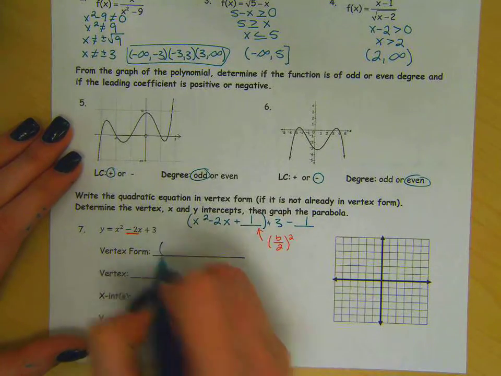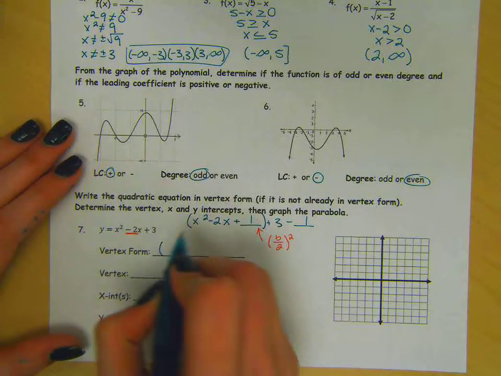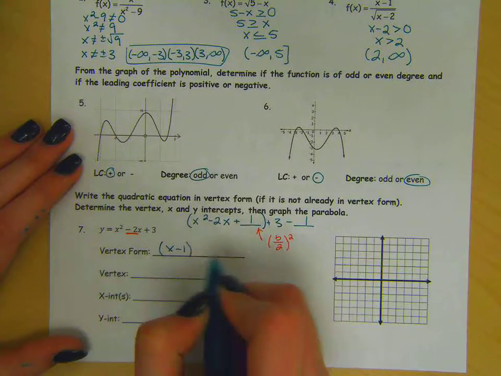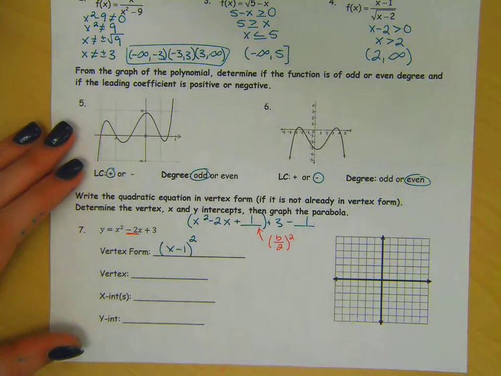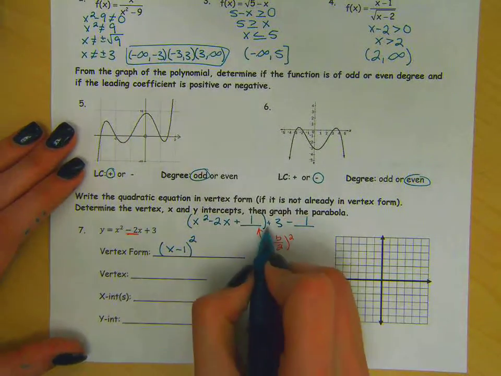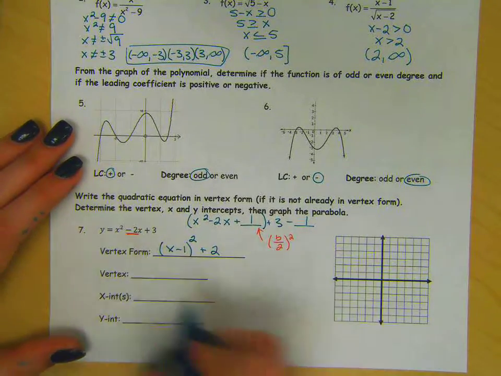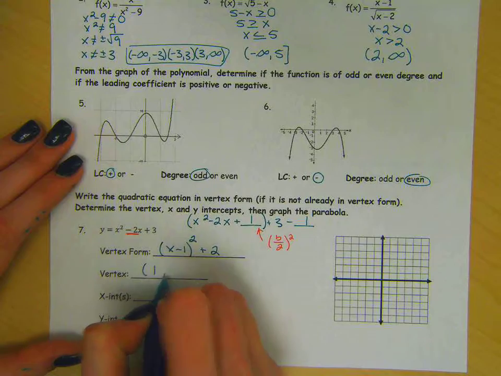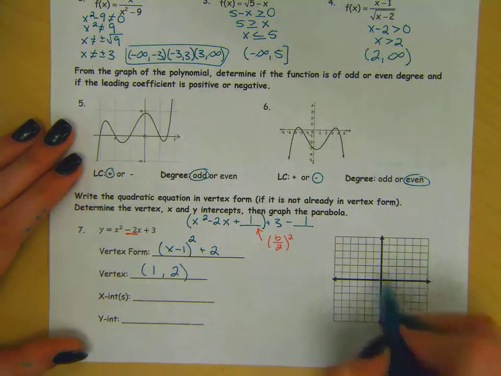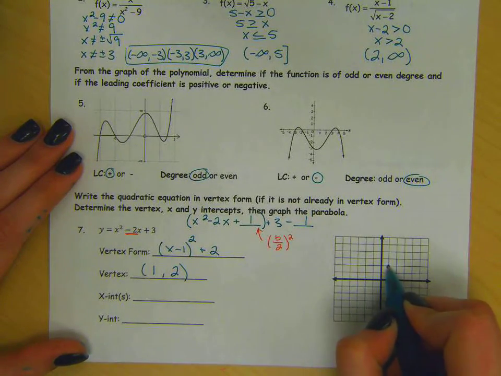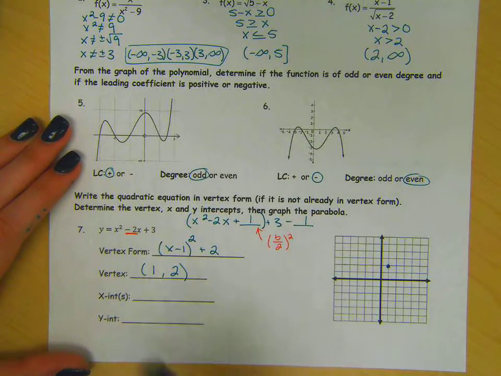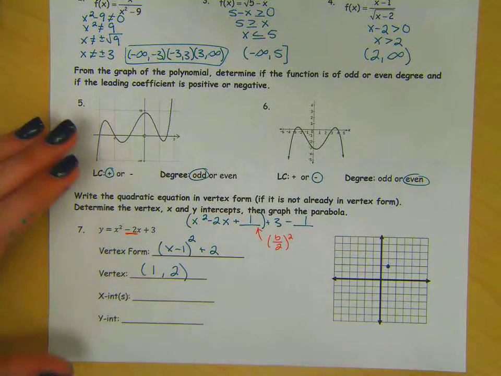x squared minus 2x plus 1 is the same thing as x minus 1 times x minus 1, or x minus 1 squared. Positive 3 minus 1 is positive 2. So our vertex is 1, 2. We can plot 1, 2 on our graph to the right here and work our way towards finding the x-intercept.